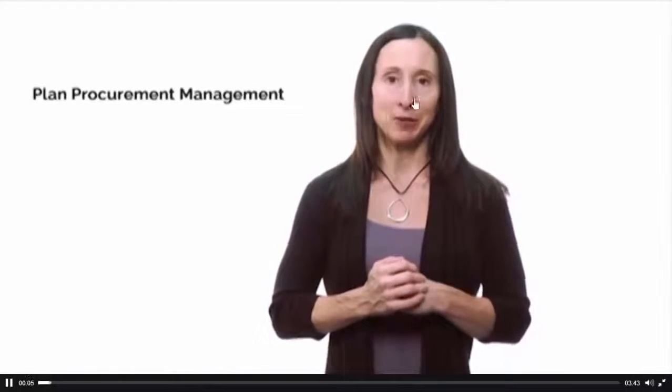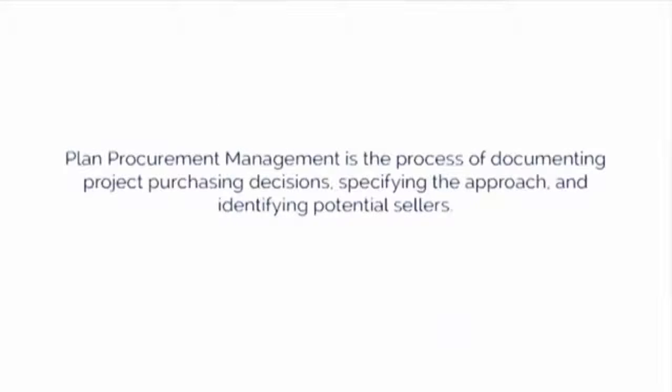The first process we have in project procurement management is plan procurement management. This can be defined as a process of documenting project purchasing decisions, specifying the approach, and identifying potential sellers. It identifies those project needs which can best be or must be met by acquiring products, services, or results outside of the project organization or project team.